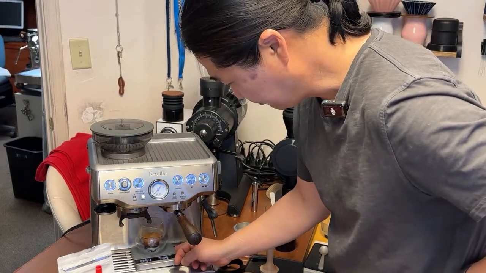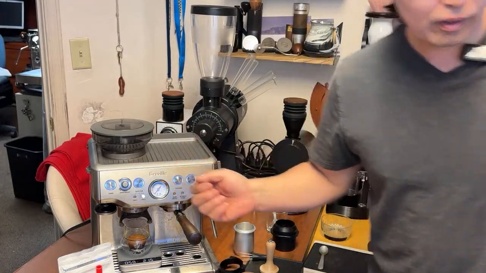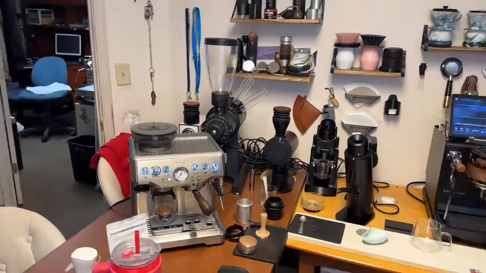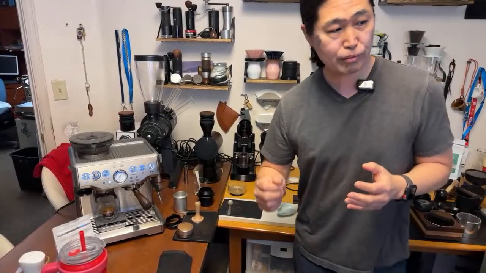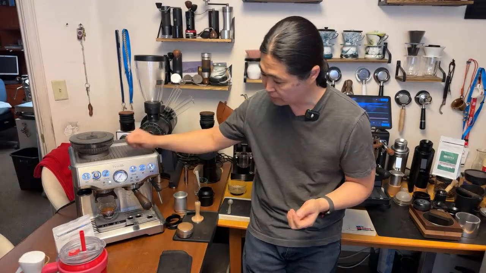Yeah. So again, based on this, with the Breville Barista Express, the resistance is obviously created by the grind size. That's a really fine grind size there.